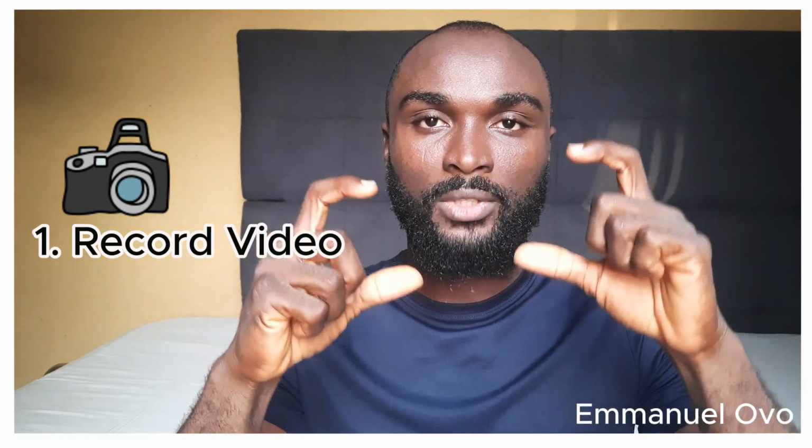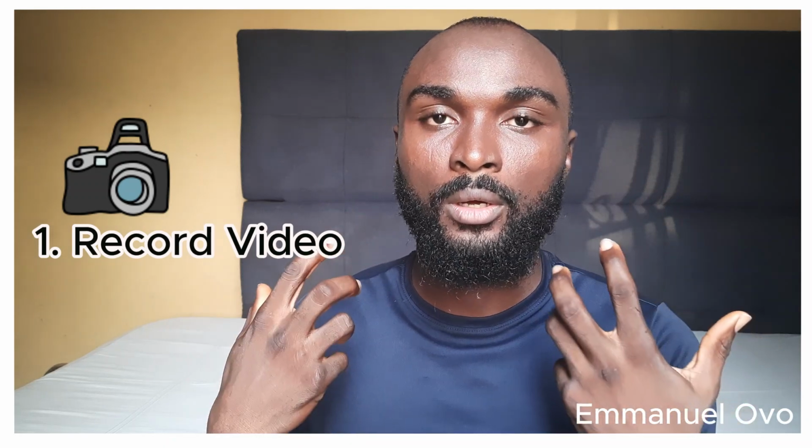So step one, in order to have this done, you need to have a clip. To have a clip, you need a camera on top of a tripod or somewhere steady to avoid micro shakes of the frames, because that will affect the quality of the job.